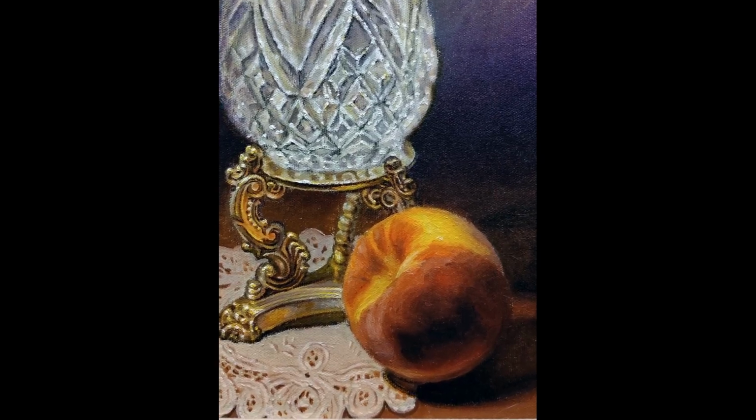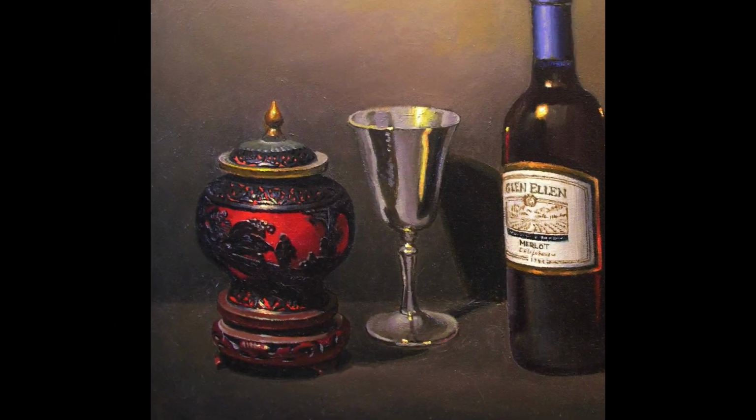All the objects that you draw or paint will be either roundish or squarish. Round objects are either based on a ball or a cylinder. Examples of ball-shaped objects would be a peach, a round vase, or a human shoulder.